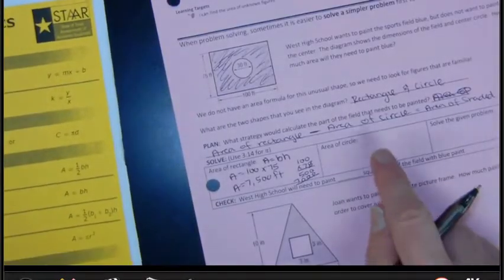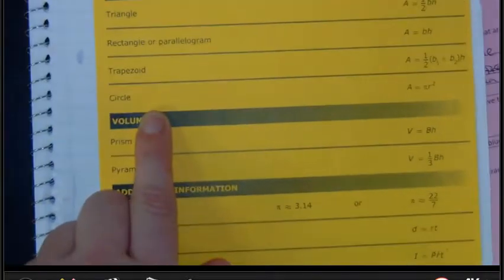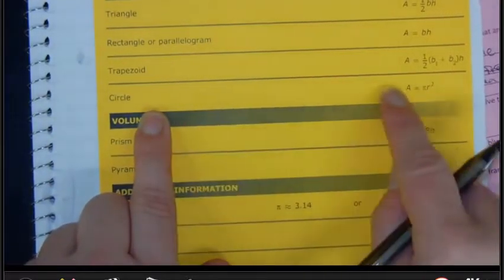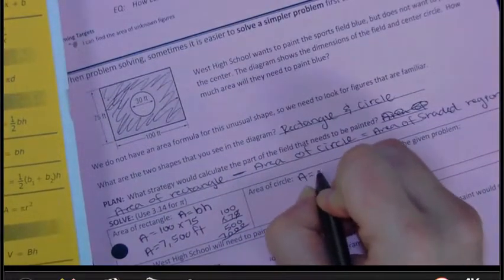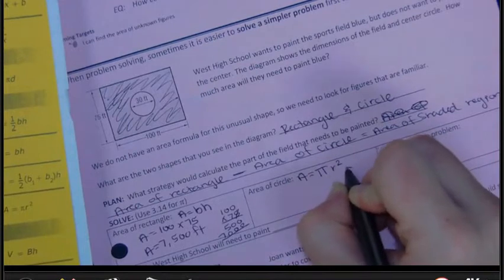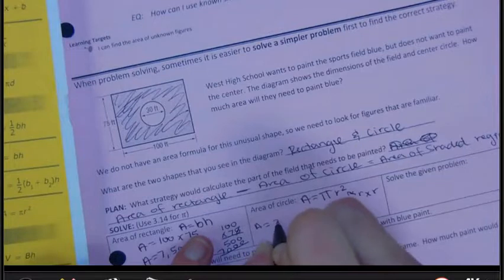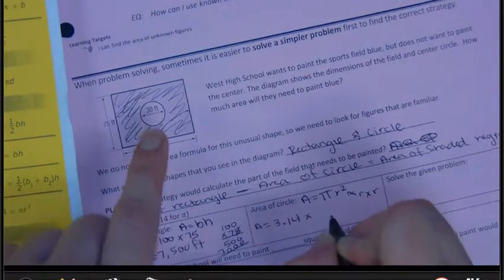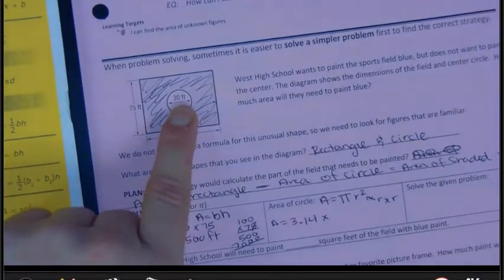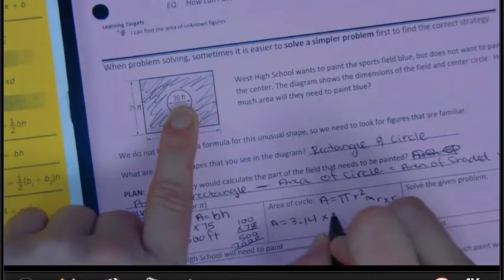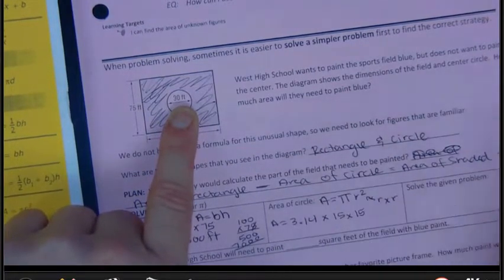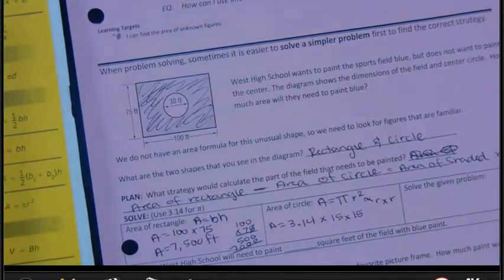Now I need to find the area of a circle. So I'm going to look in my area section again, all the way down at the circle. Let's see if it'll zoom. There we go, area of a circle, and I know that it is pi r squared. So area equals pi r squared. Now the r squared is r times r. So area is equal to 3.14 times, well look, my diameter is 30, so the radius is half of 30, and that is 15 times 15.